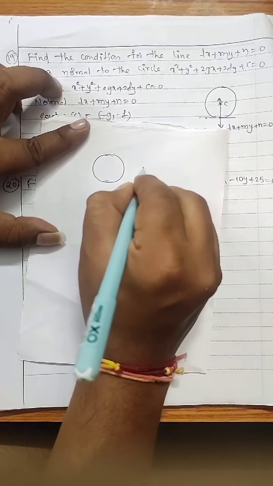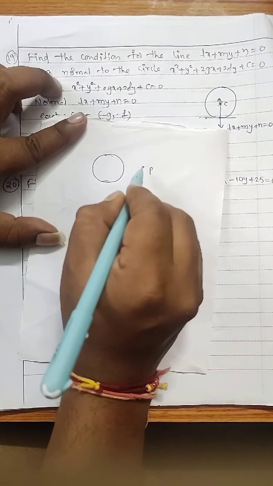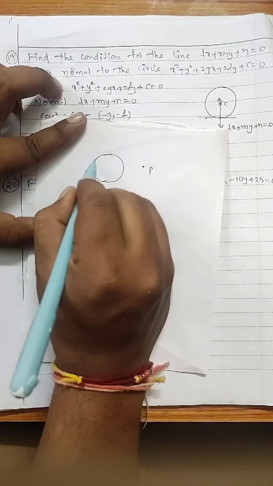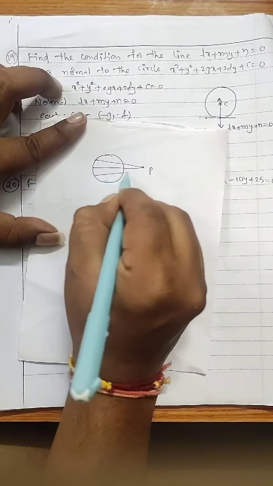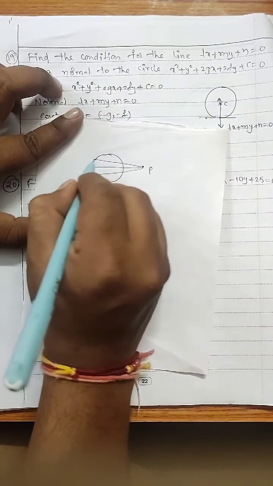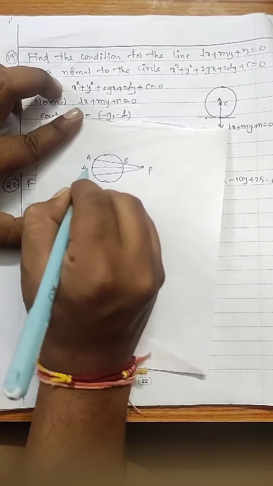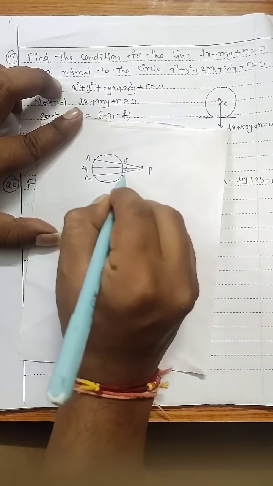This is the external point, the point P. Through the point P, we can draw a number of tangents and secants to the circle. This is one secant, and this is another secant. Like this, we can draw a number of secants to the circle, and they will intersect the circle at points like A, B, and A1, B1, and A2, B2.